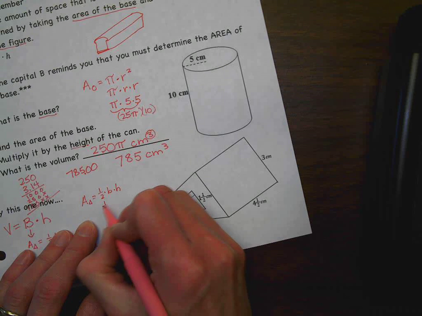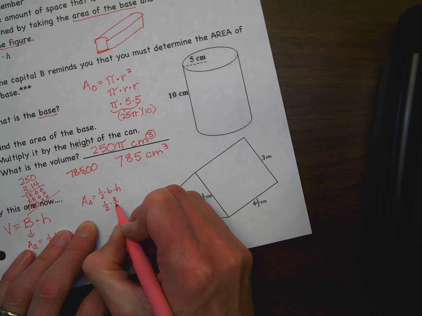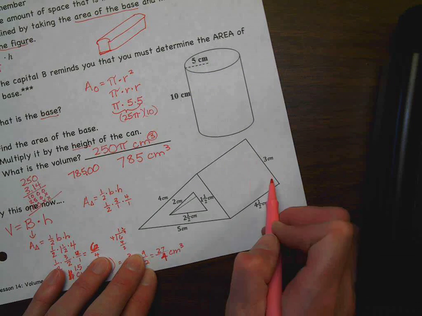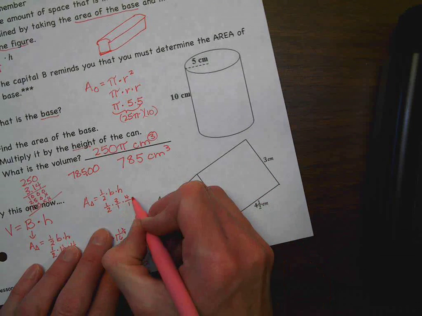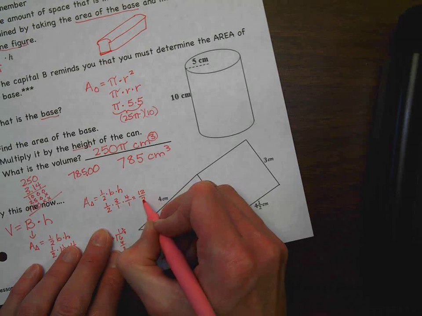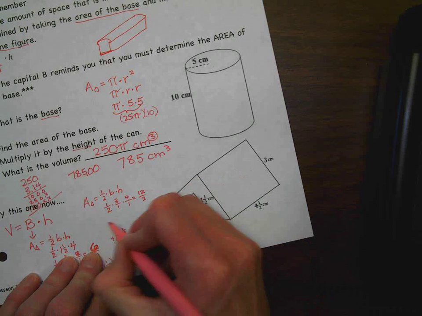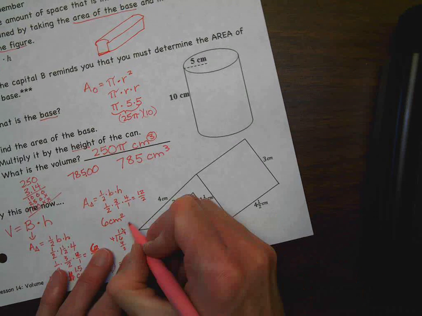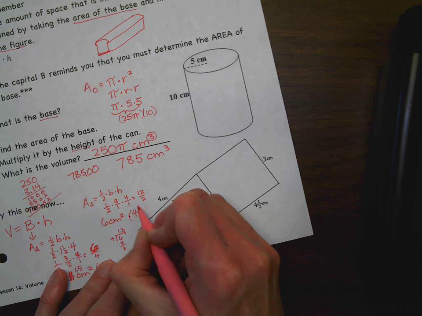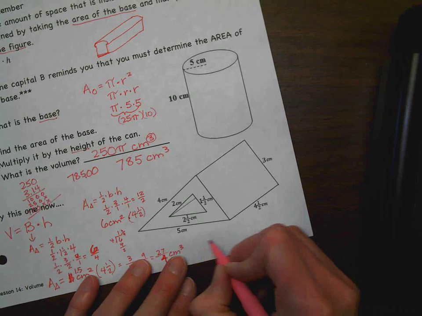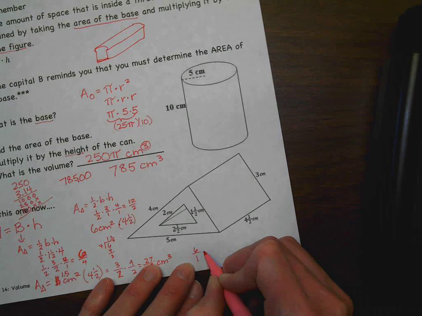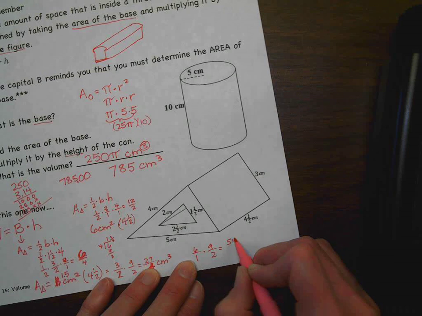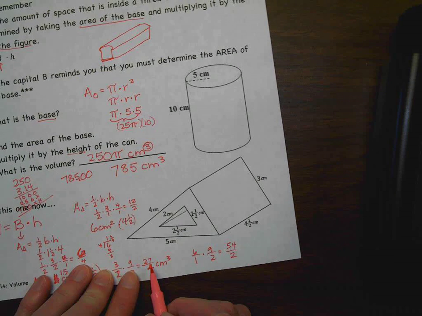Okay, so that's not too hard. Now 1/2 times 3 over 1 times 4 over 1, because there's the base of the big guy. This is the height of the big guy. Okay, now we're back on track. So that would be 12/2, which is really 6. So now I have 6 centimeters squared, but then I have to multiply that by 4.5. So now I have 6 over 1 times 9/2, which equals 54/2.